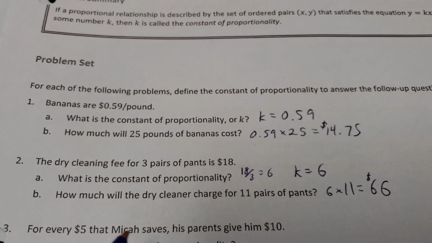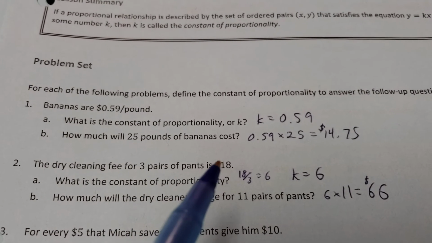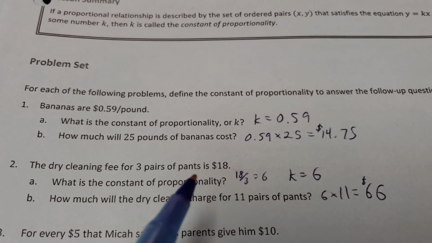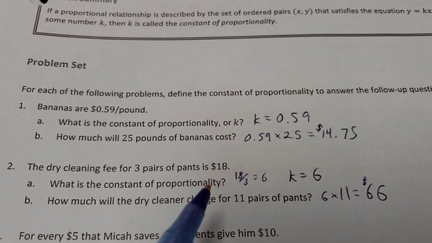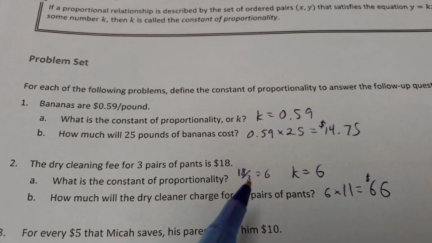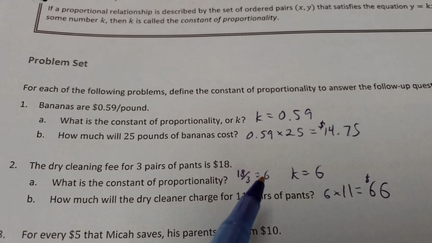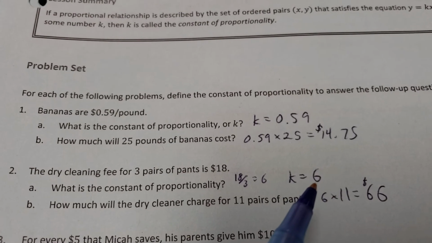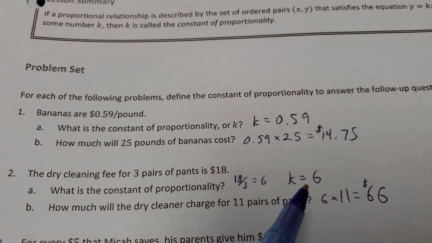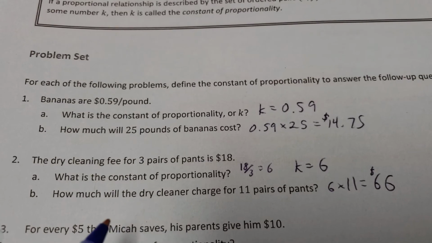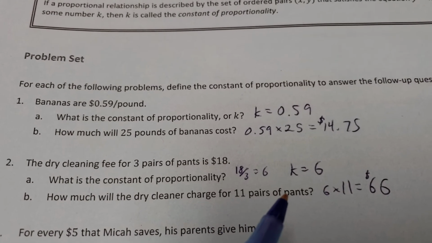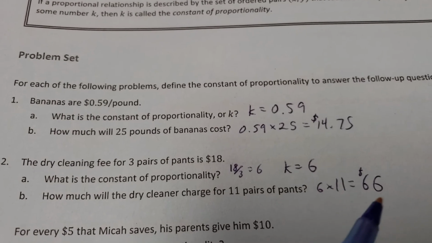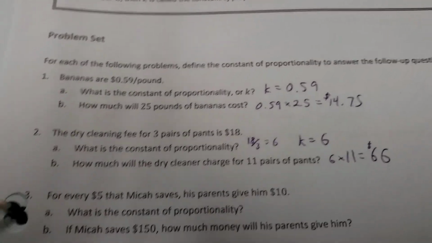Number 2, the dry cleaning fee for 3 pairs of pants is $18. And of course, we put money first, remember? So what's the constant of proportionality, or what we call the old unit rate? 18 divided by 3 is 6. It's going to be $6 per pair. So my k value is 6. The constant of proportionality, or what we used to call a unit rate, is 6. So how much will a dry cleaner charge for 11 pairs of pants? Well, if it's $6 for 1 pair of pants to get cleaned, times by 11, and we get $66.